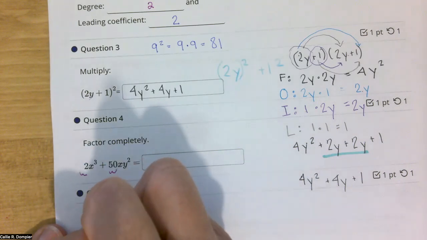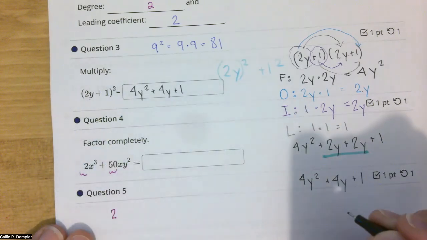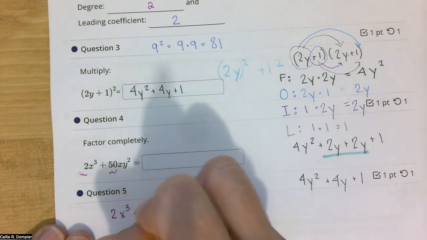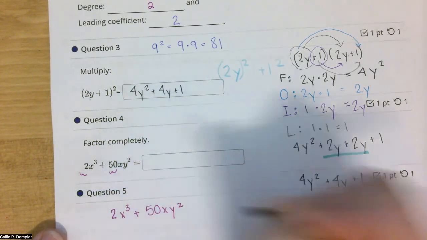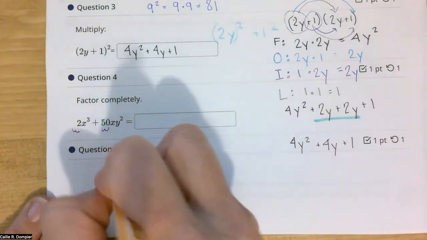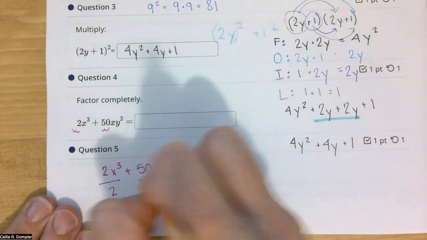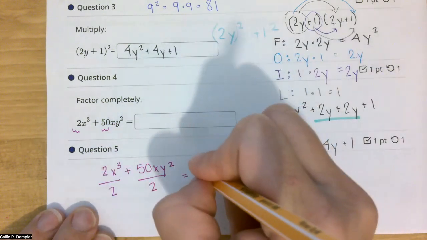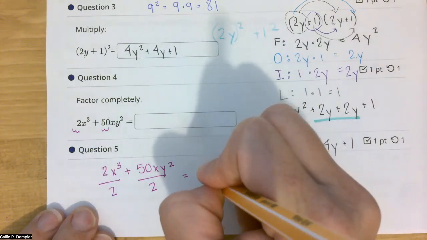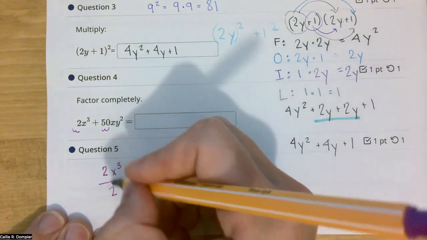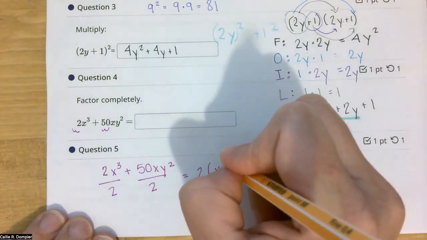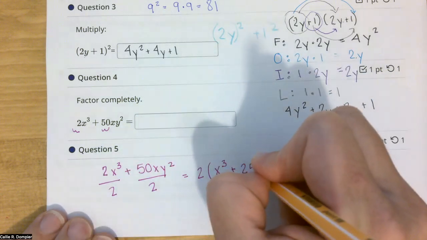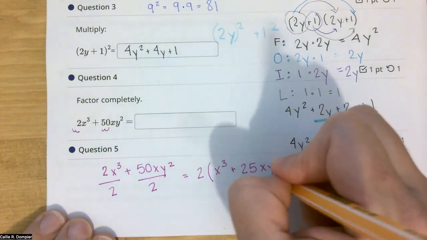Yes, 2, right? So if I take 2x cubed plus 50xy squared, and I divide both of those by 2, I factor out the 2, okay? 2 divided by 2, well, I'm factoring out the 2, so I'm going to put it on the outside, okay? 2 divided by 2 leaves us with just the x cubed, plus 50 divided by 2 is 25, and then xy squared.